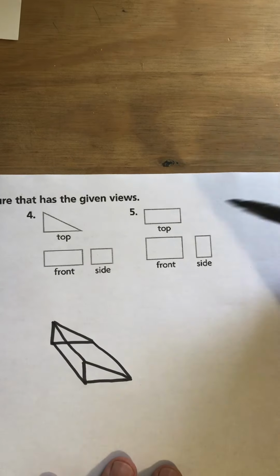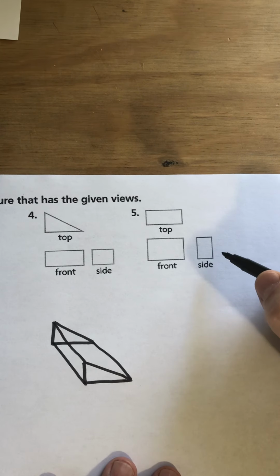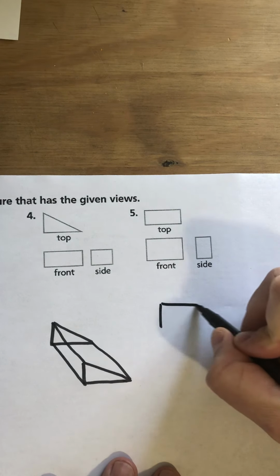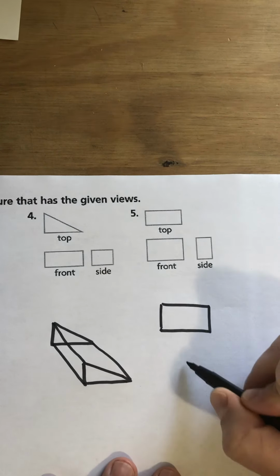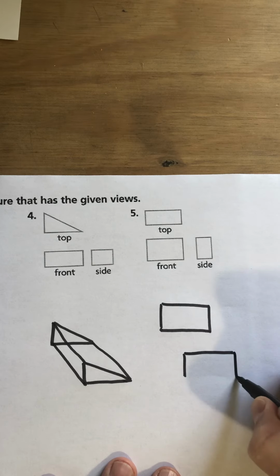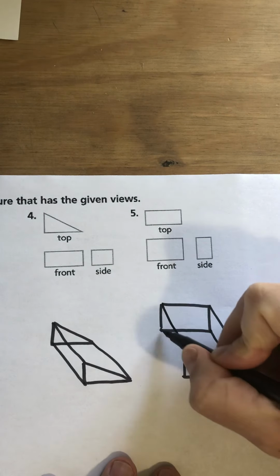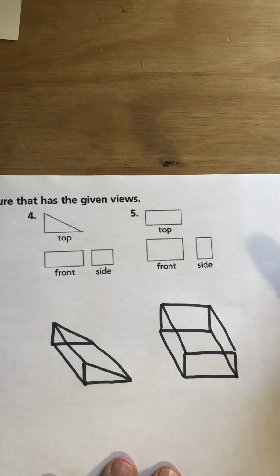And then last, I've got another prism because the front and side views are both rectangular lateral faces. The top view is a rectangle. So I'm going to draw two congruent rectangles. And I'm going to connect all their corresponding vertices to make that figure.